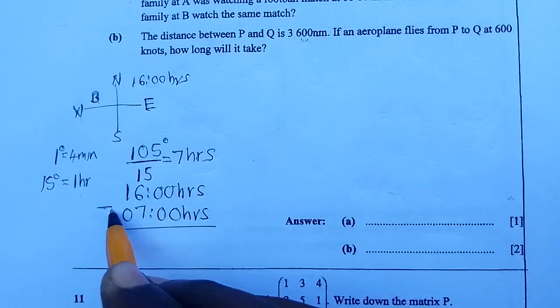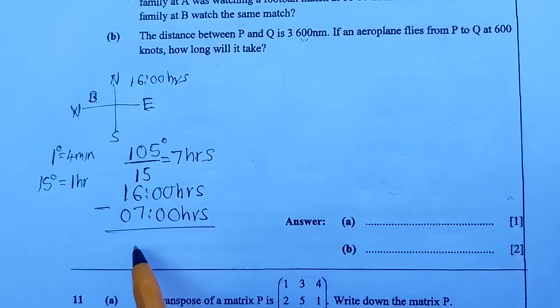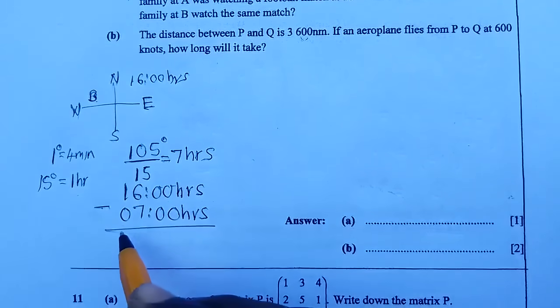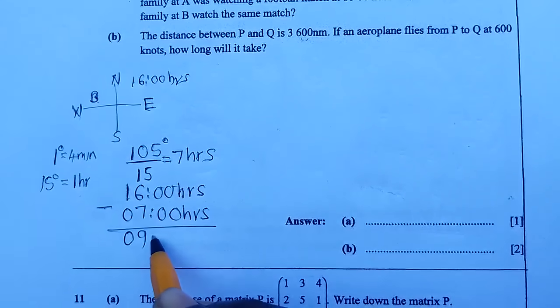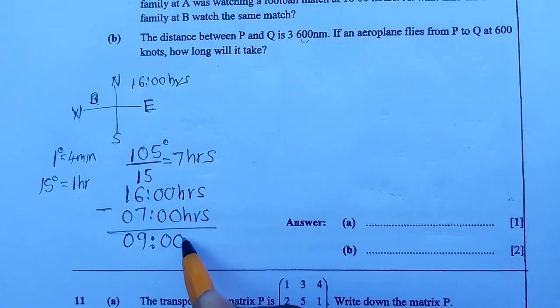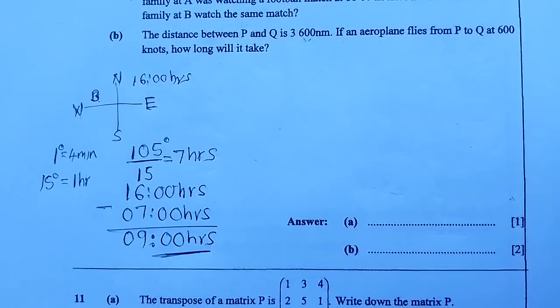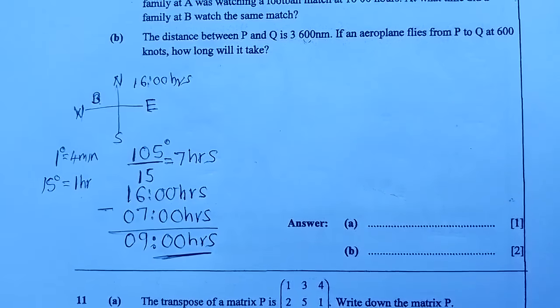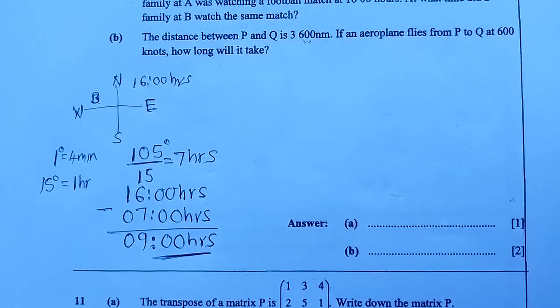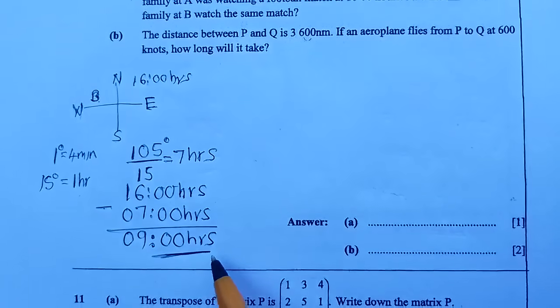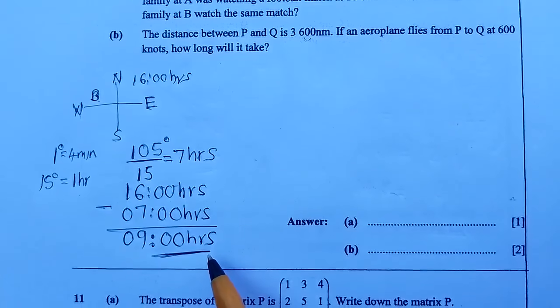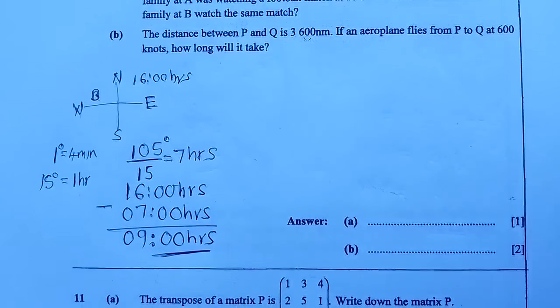So when you say minus, 16 minus 7, what are you getting? 9 hours. This is your answer. So the people at family B will be watching the same match at 09 hours. This is what you are going to get.